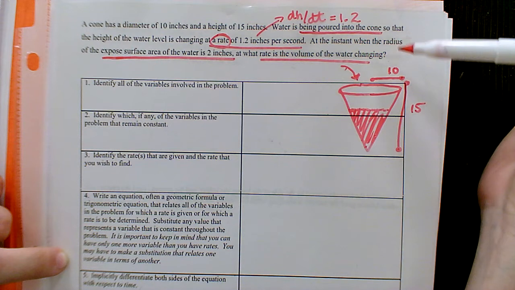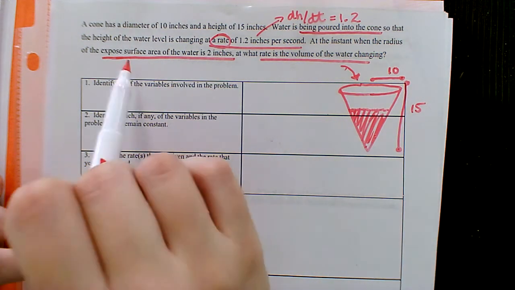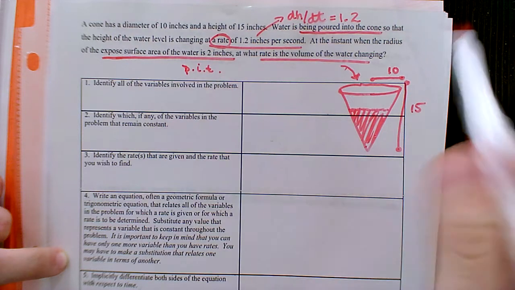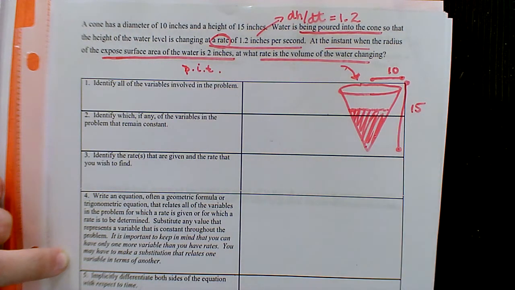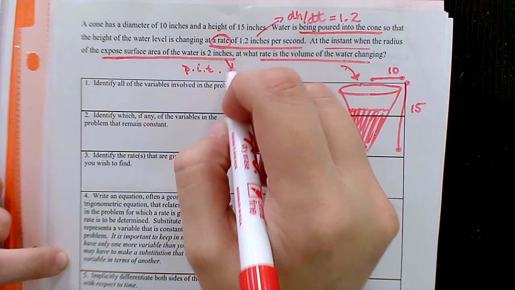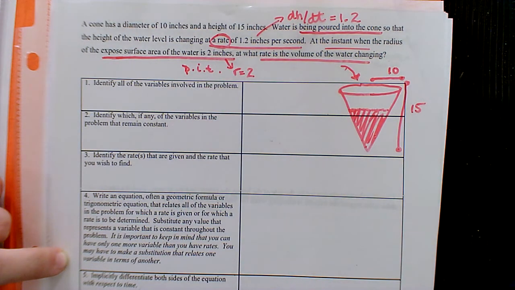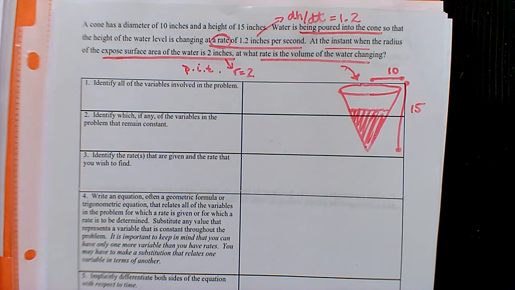At the instant when the radius of the exposed surface area is 2 inches. So this is your point in time. Notice how it said at this instant, okay, at this moment. So your radius is 2. If you think about this, visualize it in your head. As you're pouring water into a cone and you were to look down into that cone, what shape would you find? What would the water look like? It would look like a circle, okay?